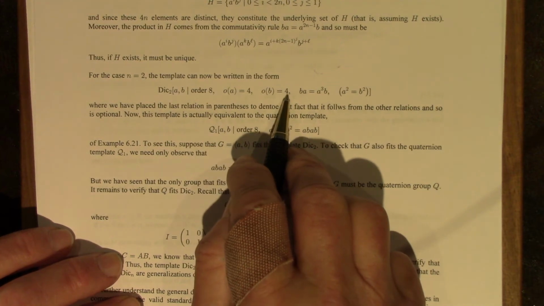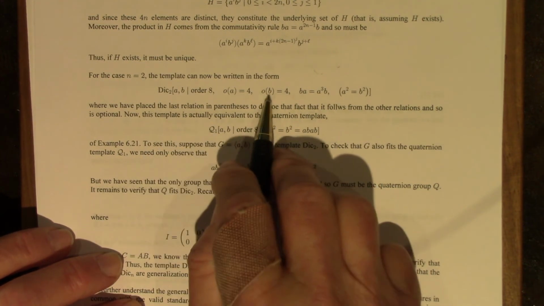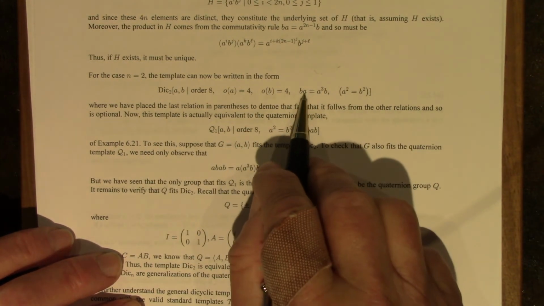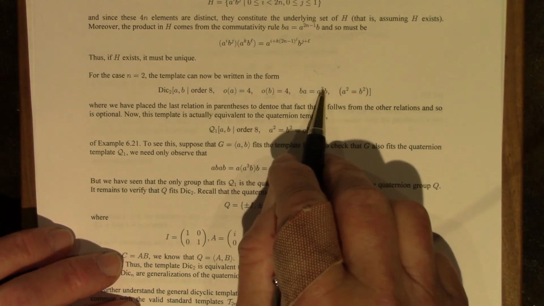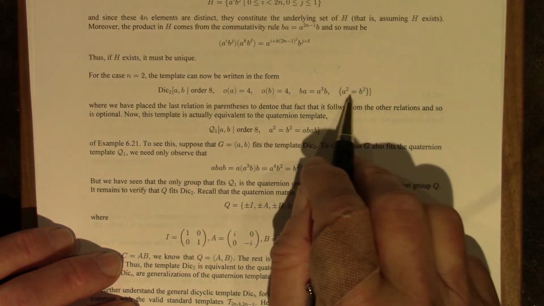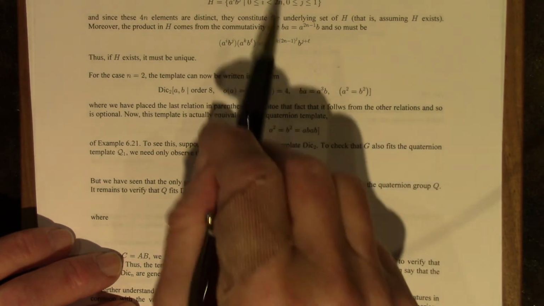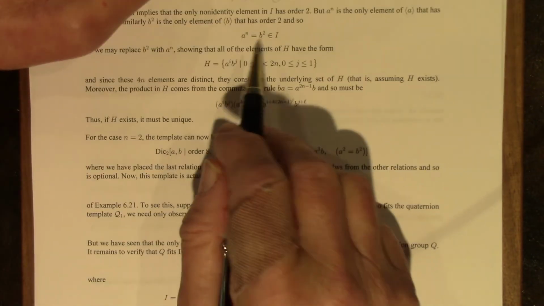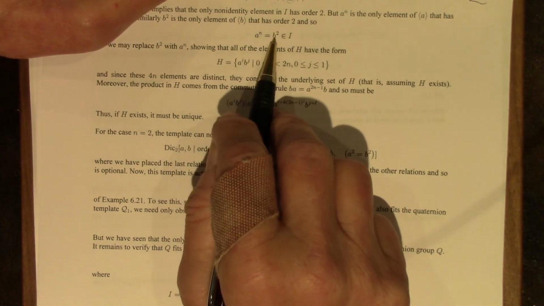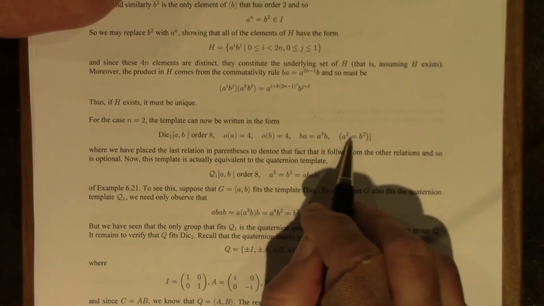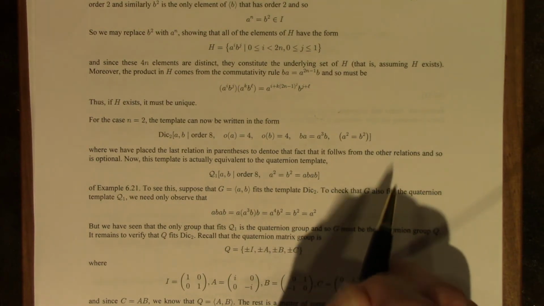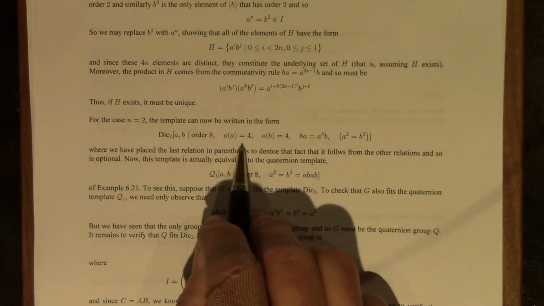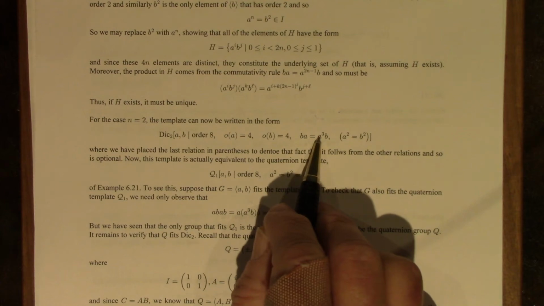This is always order 4 in all the dicyclic templates. This is the commutativity rule, because 2n minus 1 is equal to 3. And we now have this fact that comes from here: a squared is b squared. And I put it in parentheses because it is derivable from the rest.